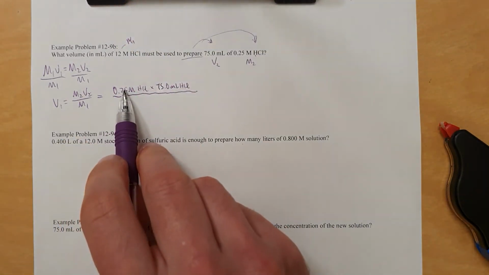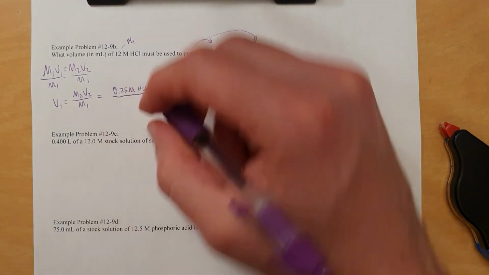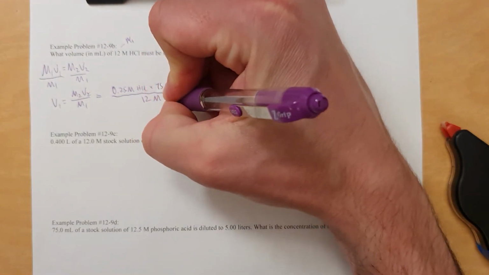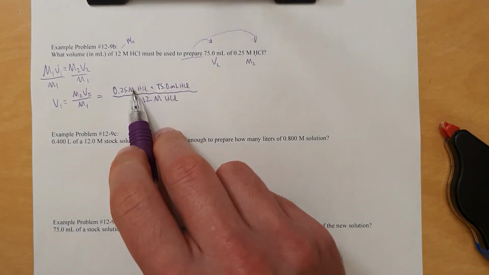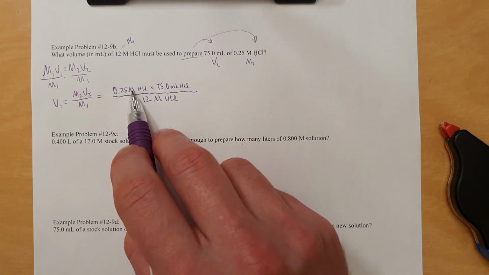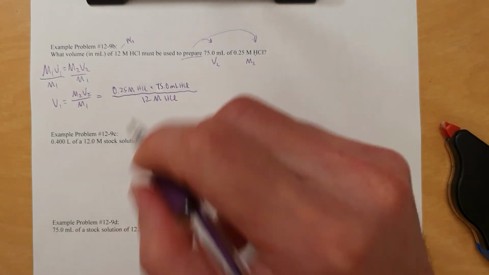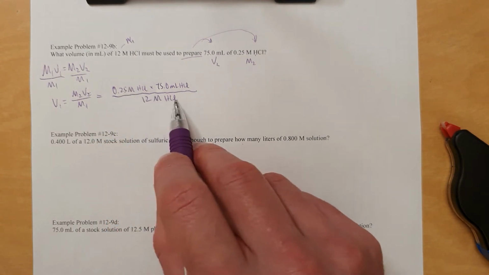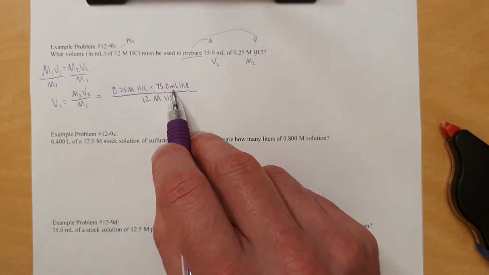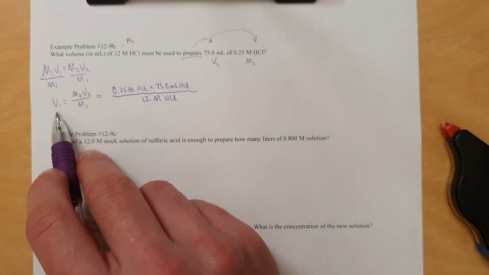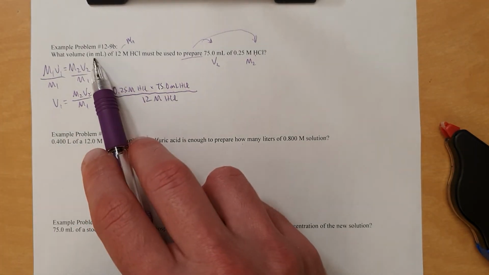So that's our molarity 2, our volume 2. What's our molarity 1? It's 12 molar HCl. You could break this down into moles per liter if you like, but it's going to give the same result either way. Remember, capital M is the same as moles per liter. So molarity of HCl cancels molarity of HCl, leaving milliliters of HCl as your answer, and indeed, it should have milliliters of HCl as the answer's unit, because look what it asked for.